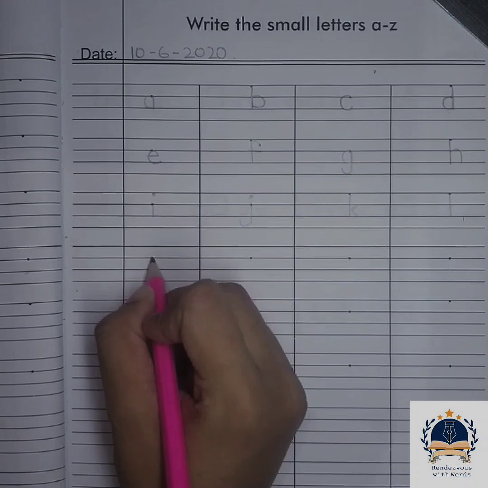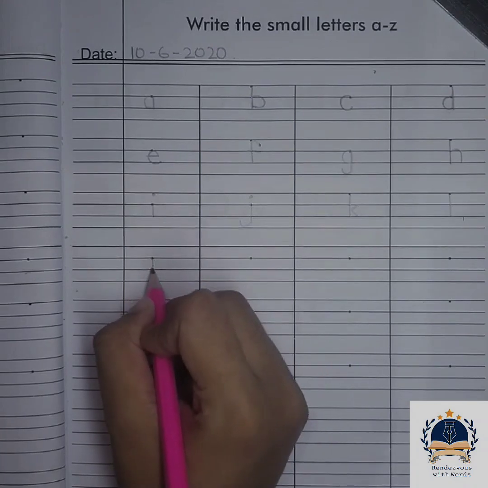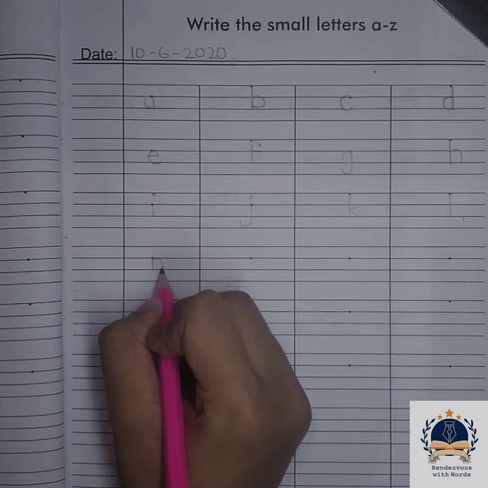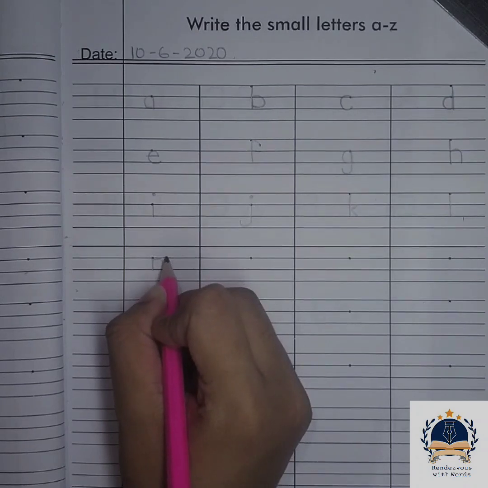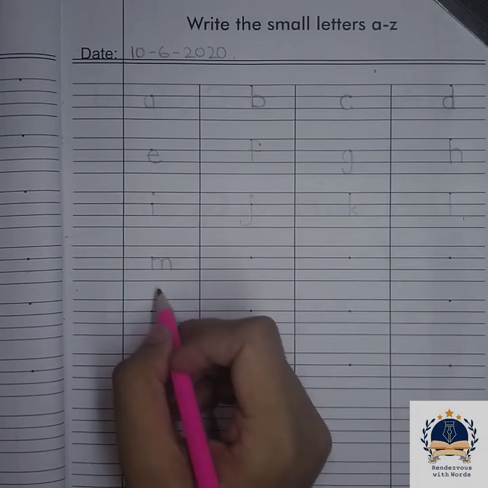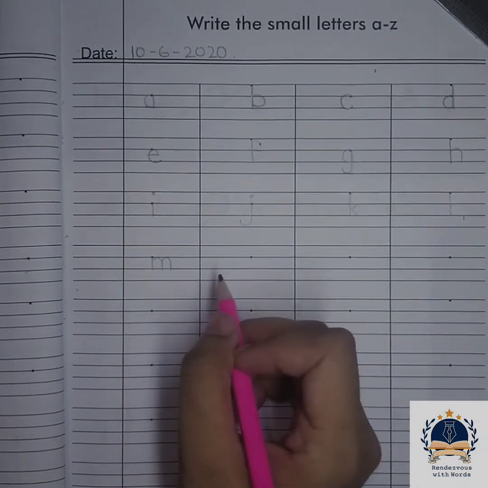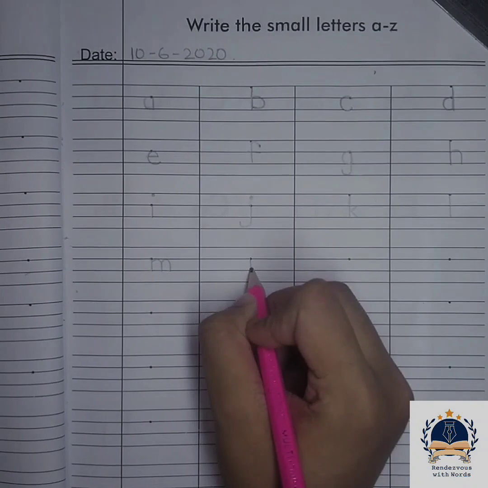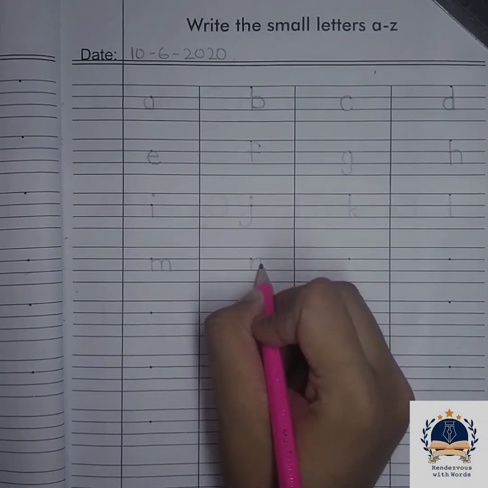Start from the fatty dot, go down, go up, turn down, go up and turn down again. M. Mango. Start from the fatty dot, go down, go up and turn down.